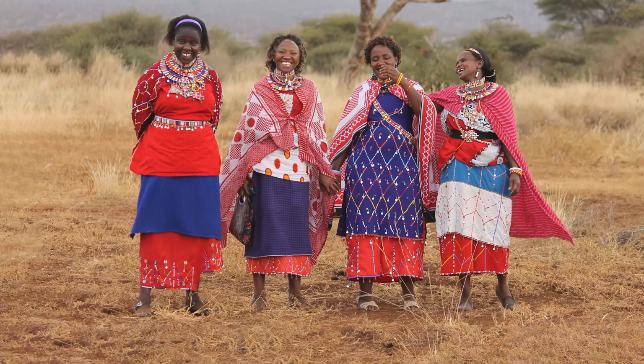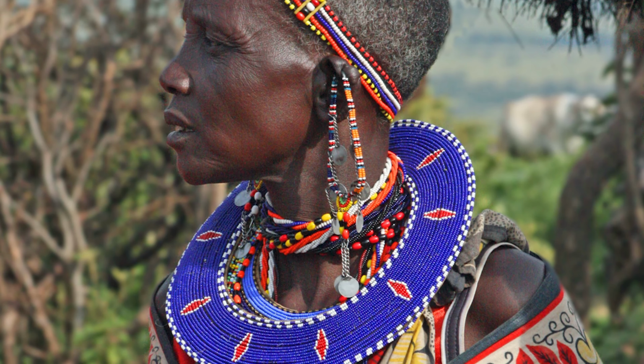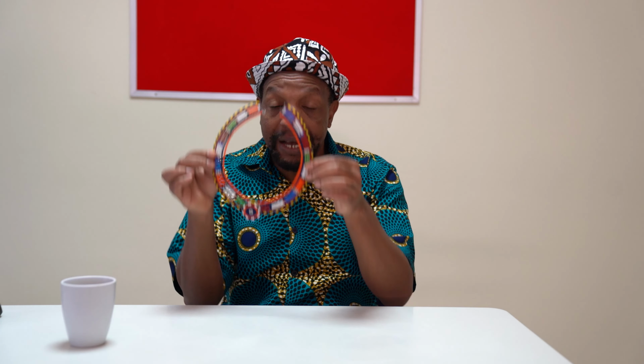So when the married women walk around the community, it signifies that they have been married. So this object has a relevance and this object has a significance.